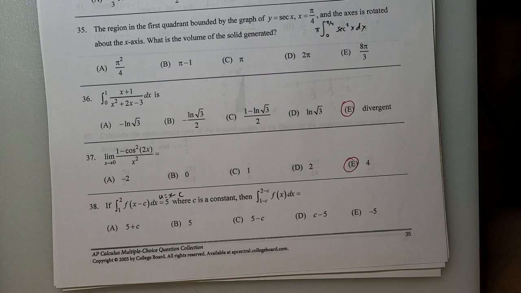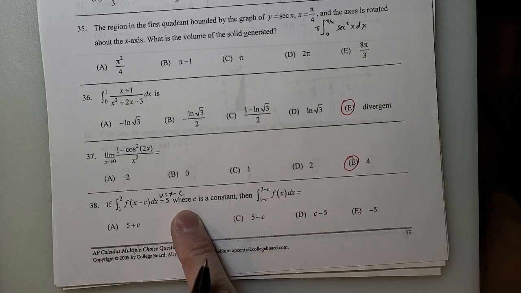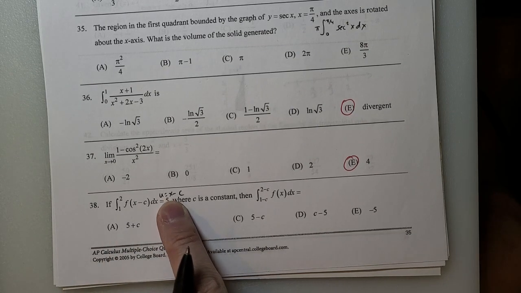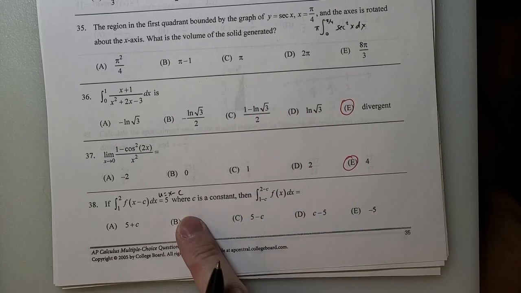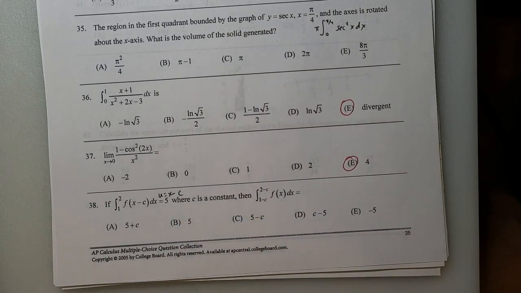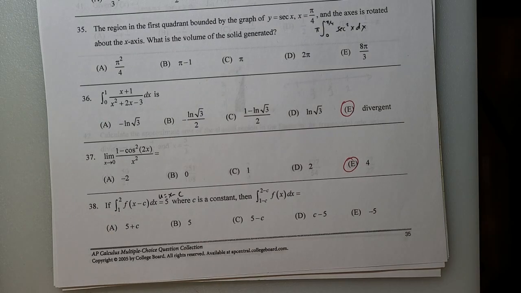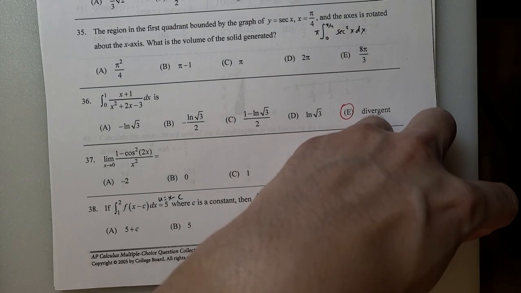Okay, this one I solved before in the AB. This is just, if you do a substitution, you'll get the same thing, I believe. So it's 5, I believe. 38. Yes, okay. Next page.